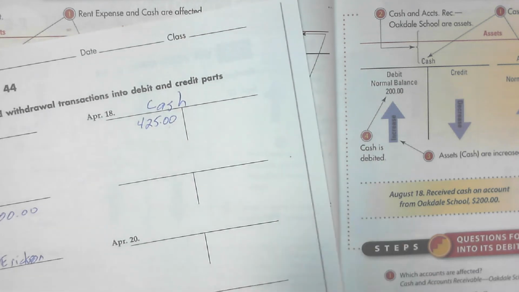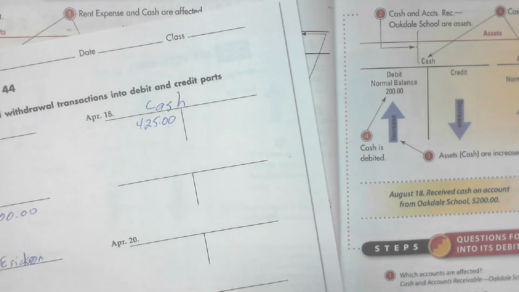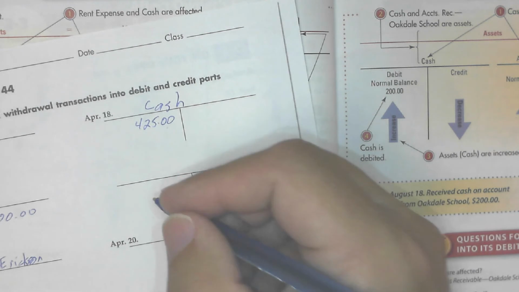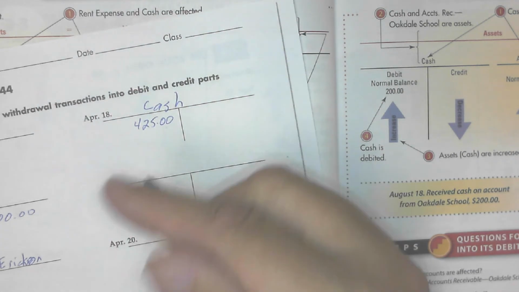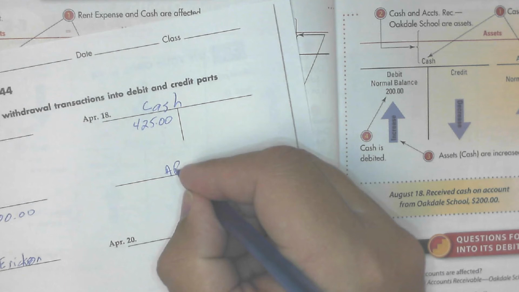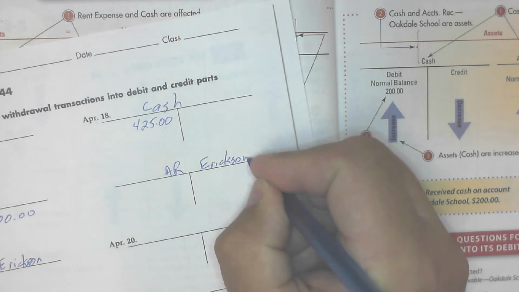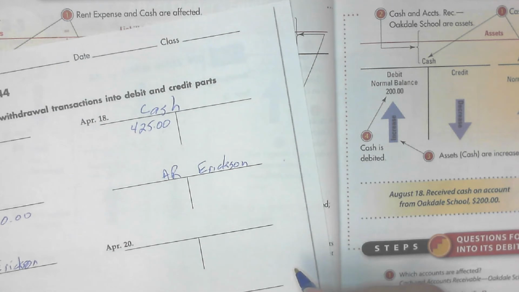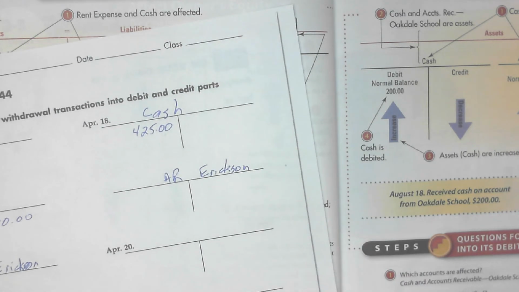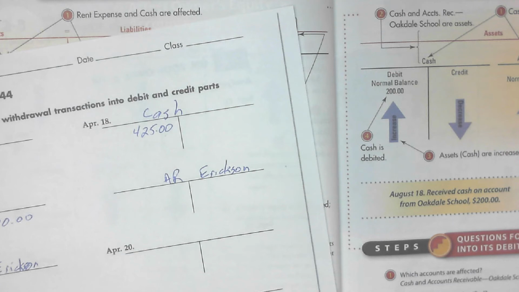And then it was an account that Sam Erickson had. He owed us money, so that was an accounts receivable, and his account goes down.